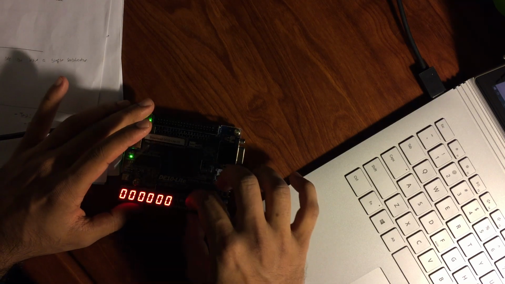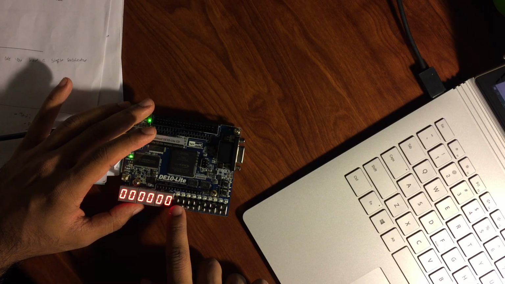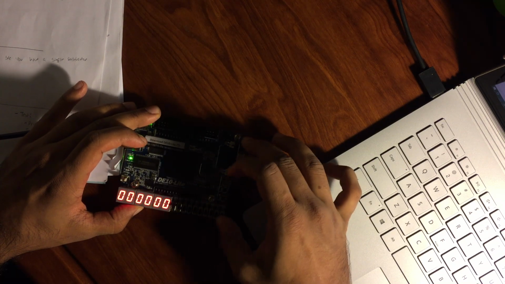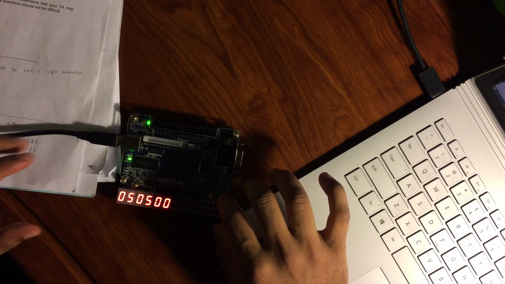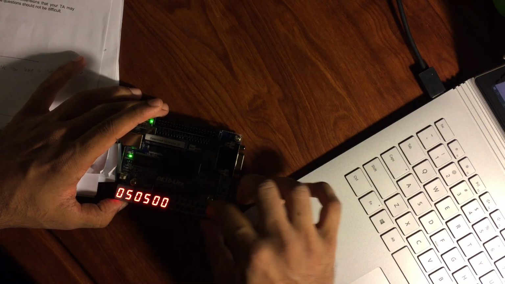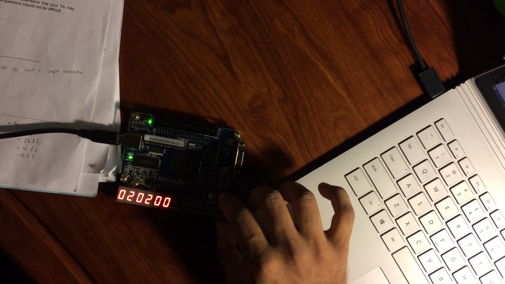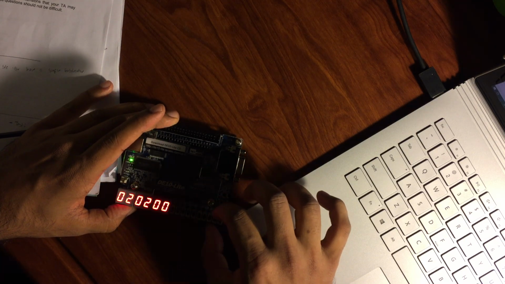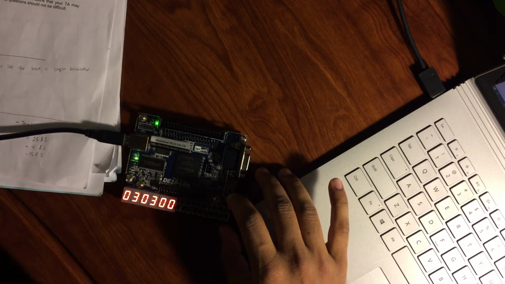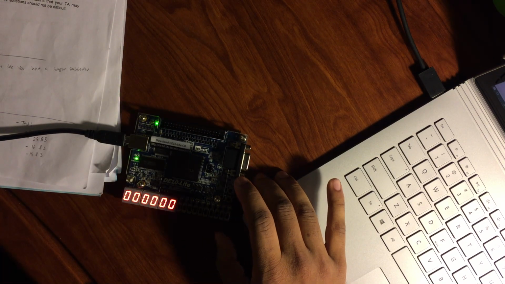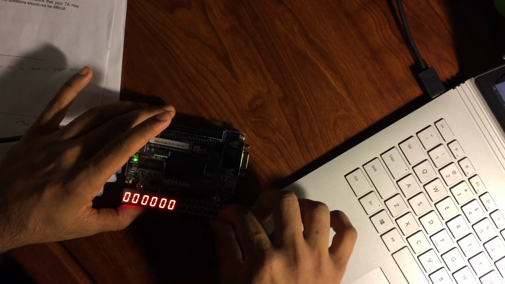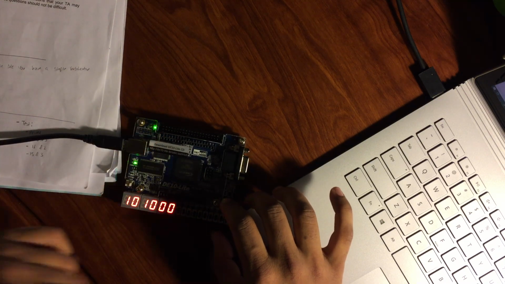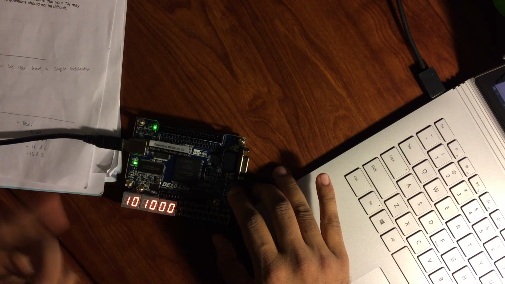We'll do 25 and 5. 25 is... should be 5. 5, it's working. Let's do 16 and 2. Should be 2. 2. Let's do 15 and 3. Should be 3. 3. Okay, so it is working. And one thing I do want to talk about is, let's do another one. Okay, 16.